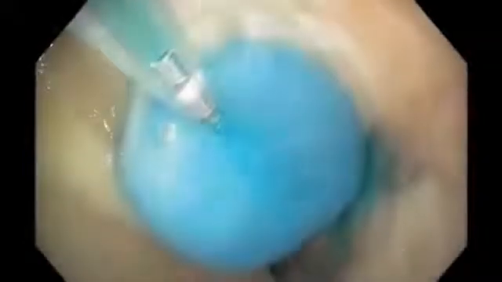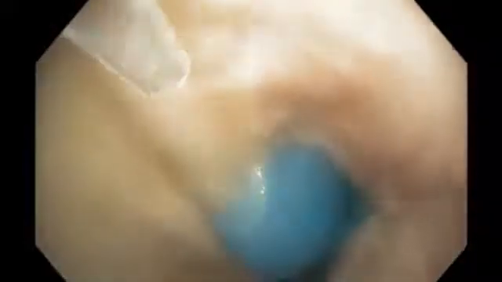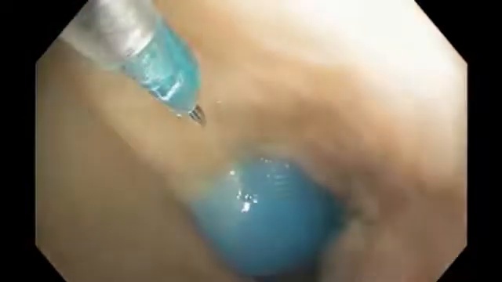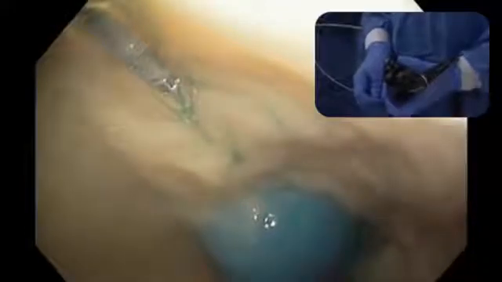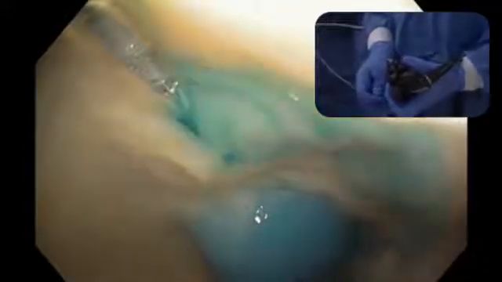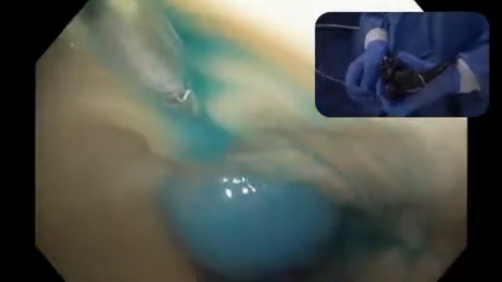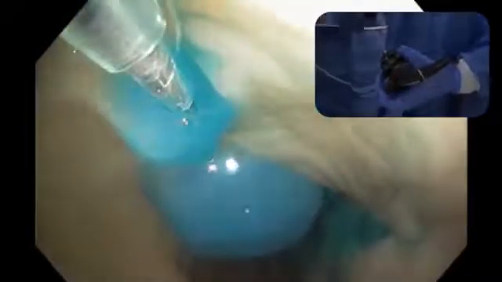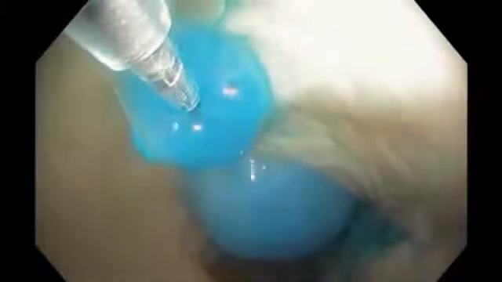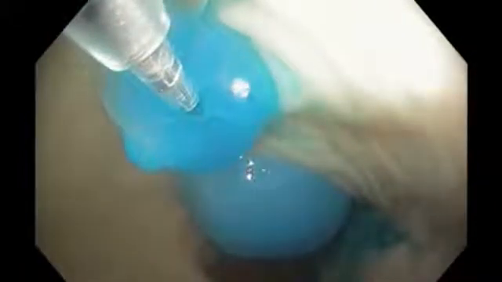The keys, again, to this are to lay the needle on the site. Go ahead and put the needle out if you would. To lay the needle on the mucosa, and then before we insert the needle, start the fluid in. And then as we sort of pop in to the submucosa, that fluid coming out the tip of the needle will actually find that submucosal space for us.